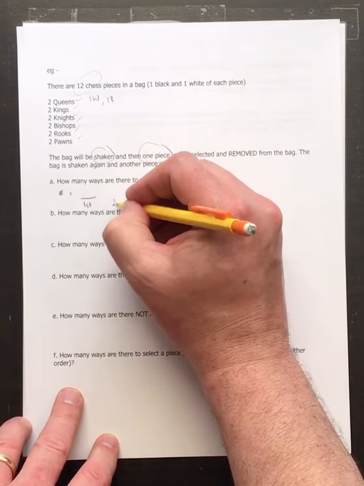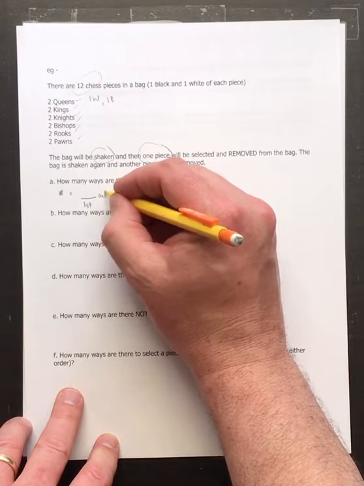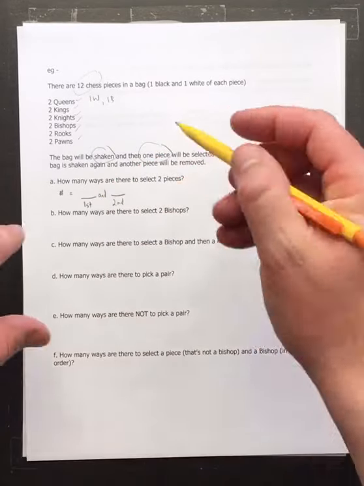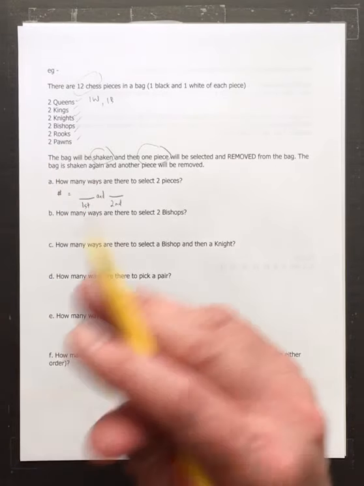And then we're going to have to choose something second. We choose first and second. So how many pieces could be chosen first? Remembering that there's 12 chess pieces in the bag, and they're all different from each other.